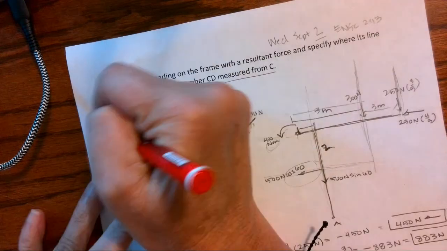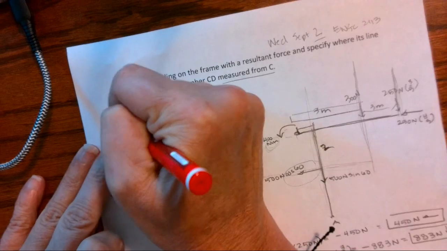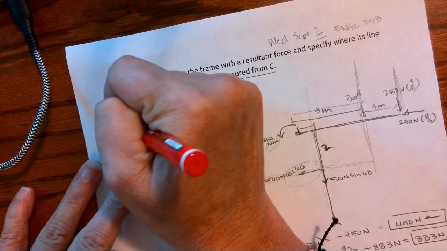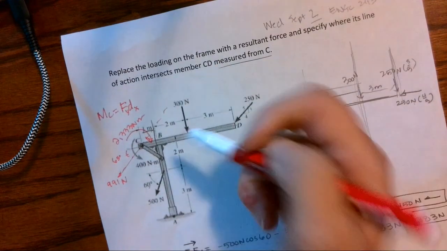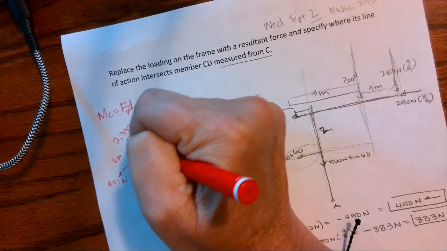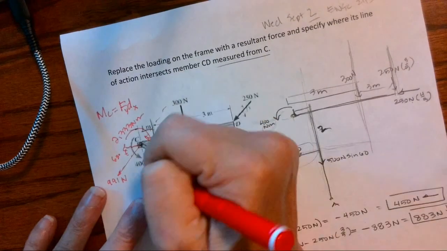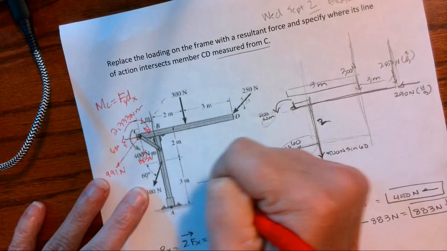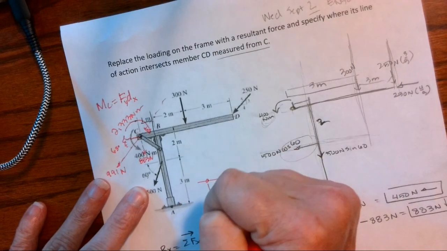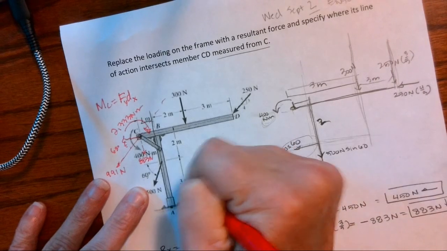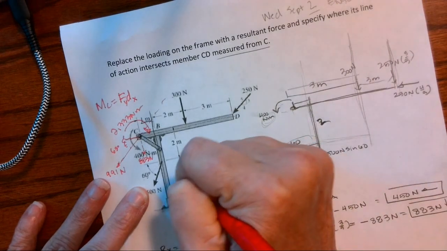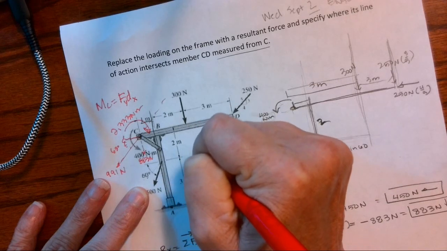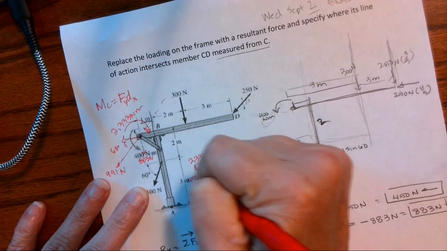So if our moment about C is going to be a force times distance, and we are moving in the x direction, that tells me it is the y component. So if I come back here and look at my components, my y component is 883 newtons. Here's C. I have 883 newtons. I have 450 newtons. I have a moment of 2,333 newton meters, and I want to move away from C.